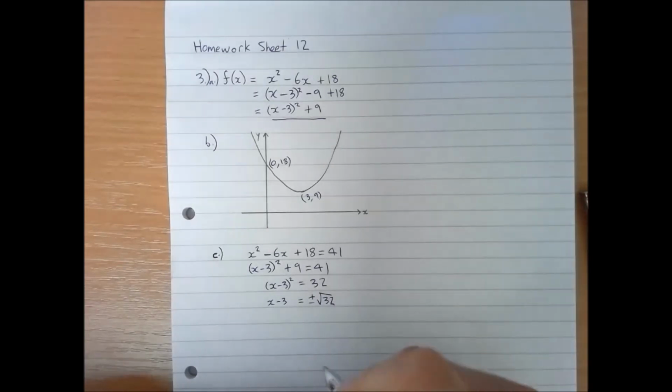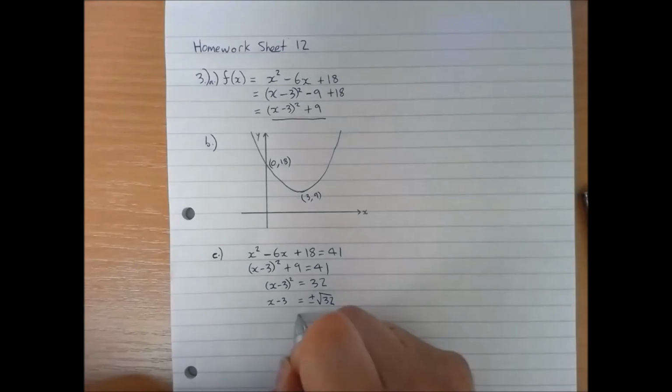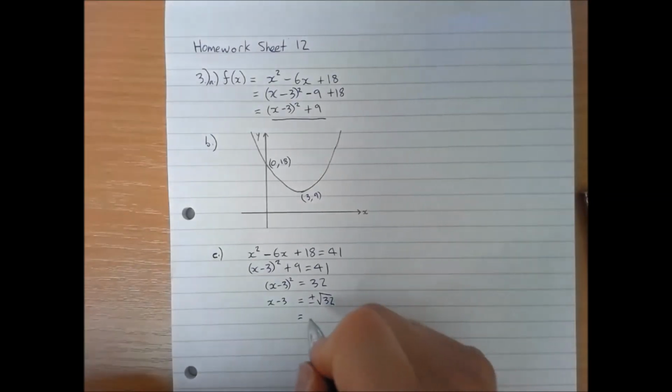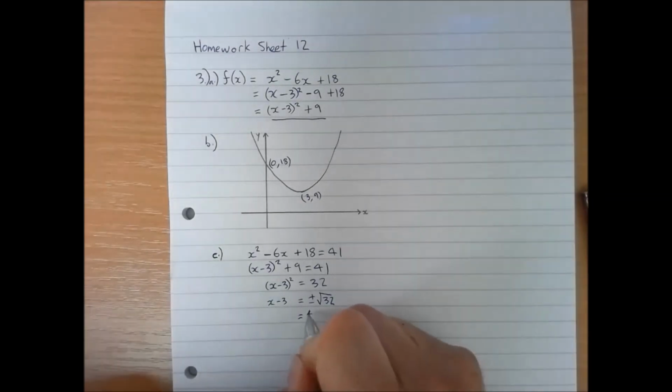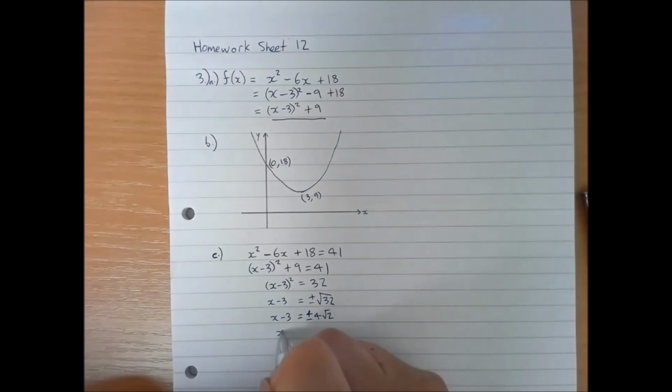Now √32 is not in the form q√2, so this surd needs to be simplified. I can split that up into √16 √2 to get plus or minus 4√2 here. Finally, all I have to do is add 3 to both sides to get my two solutions, x = 3 ± 4√2.